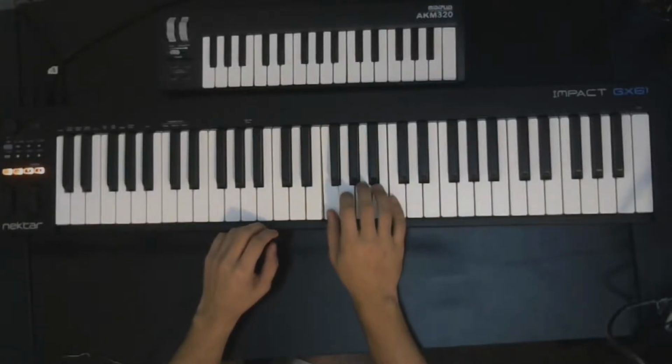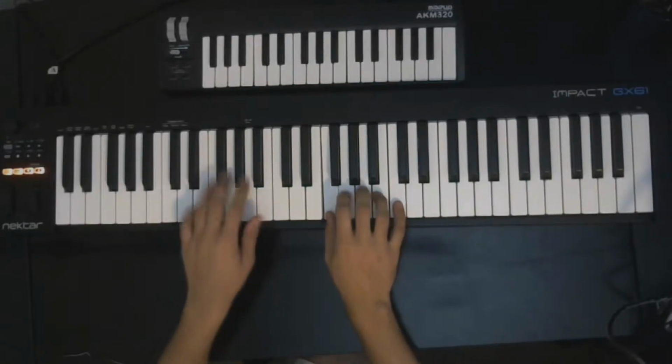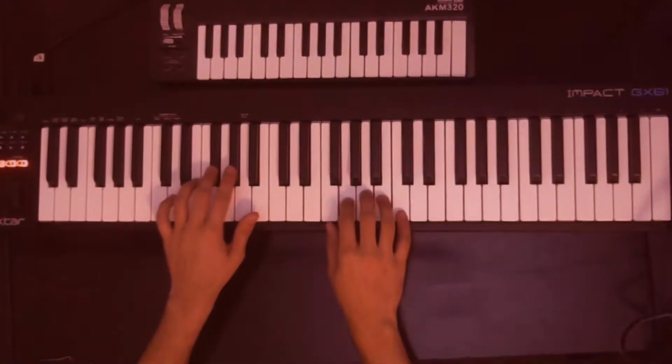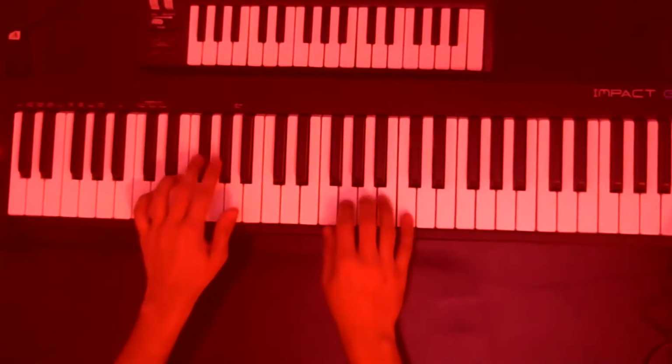Listen to this amazing melody. Isn't that amazing? Now, let's harmonize it with minor ninths. Pretty spooky, am I right?